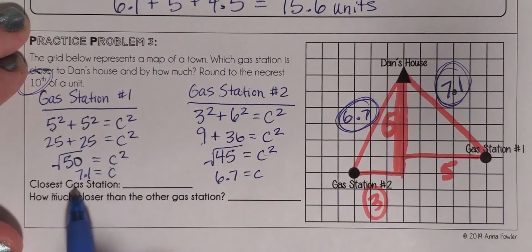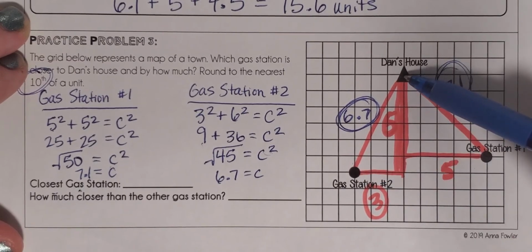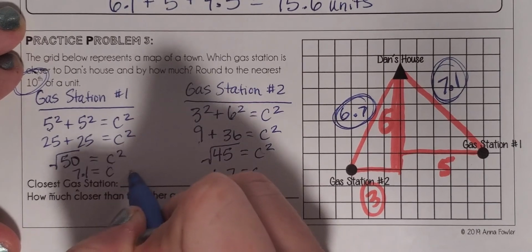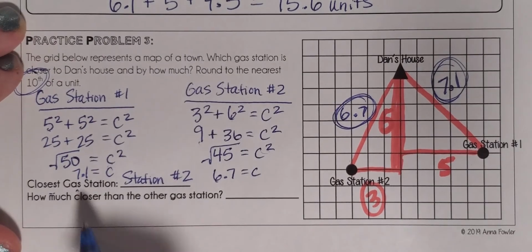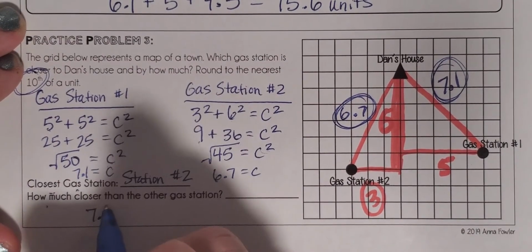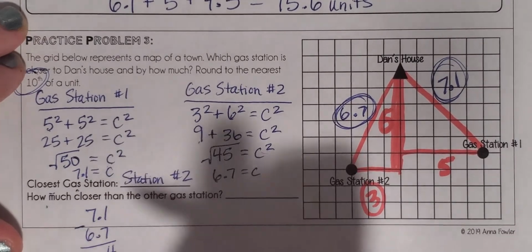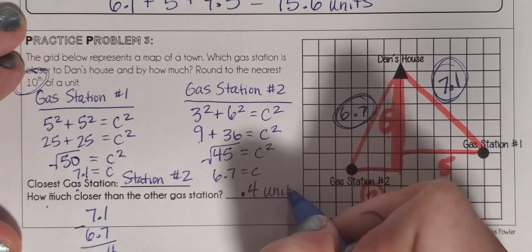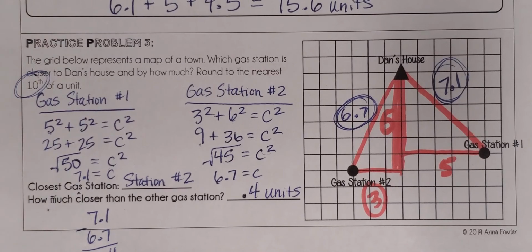So, which gas station is closer? So would you rather walk 6.7 or 7.1? I know it's not a big difference, but we see that gas station number 2 is closer. And then by how much? So I would subtract the two distances, and that would be 0.4. So if this was talking about miles, that means that it would be 0.4, or a little less than half a mile difference.